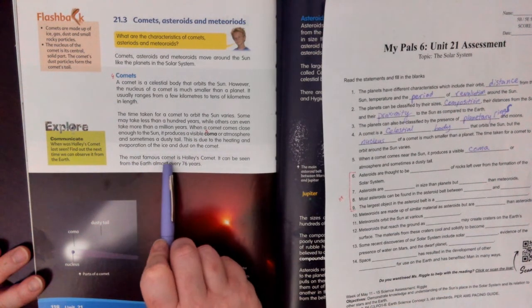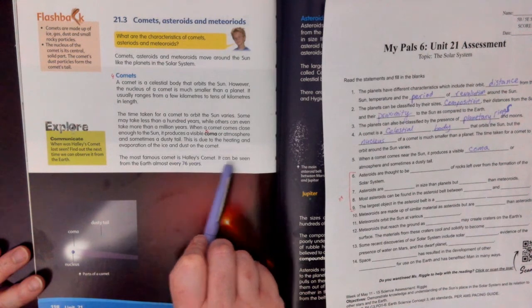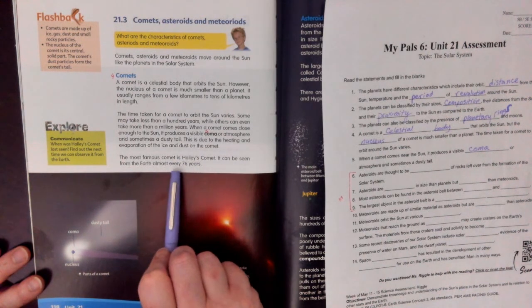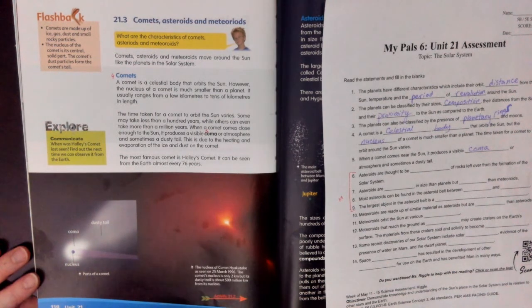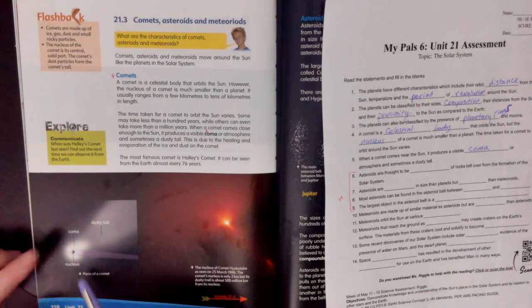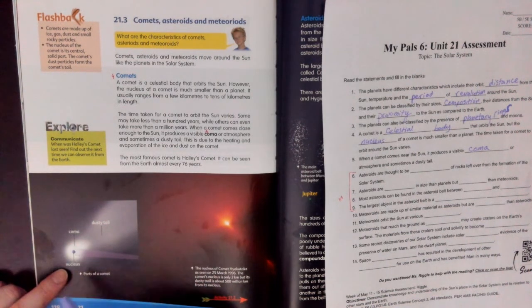The most famous comet is Halley's Comet. It can be seen from the Earth almost every 76 years. So there's a good chance that you will see this in your lifetime at least once, depending on how long you live. So this right here is a picture showing a comet.